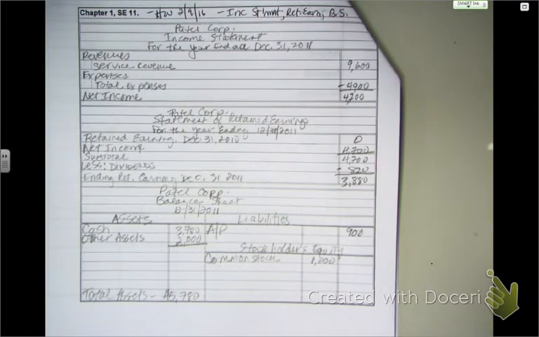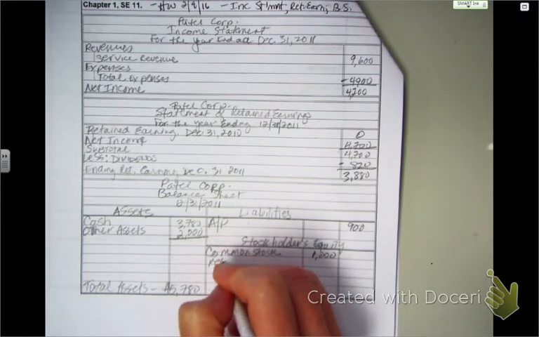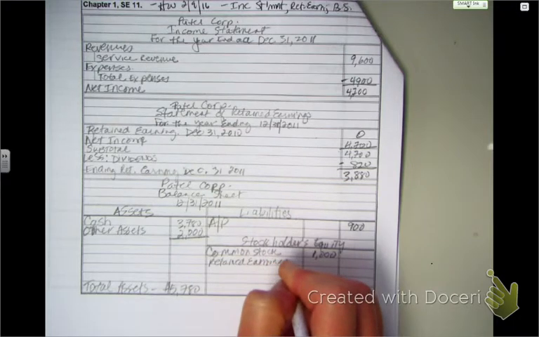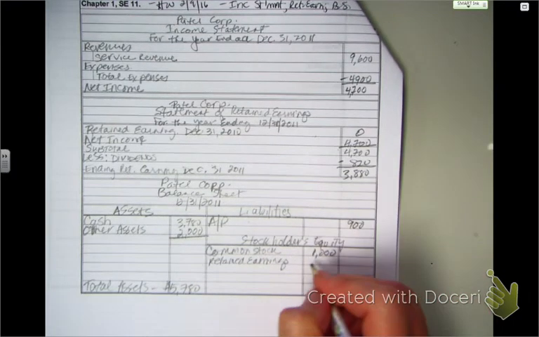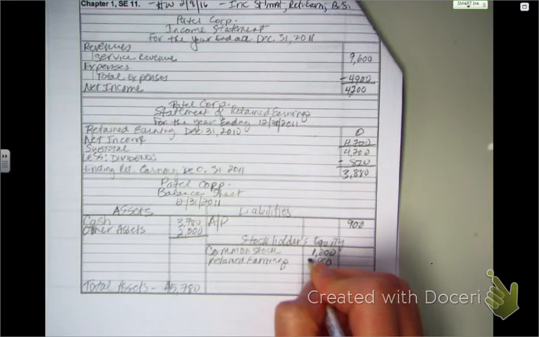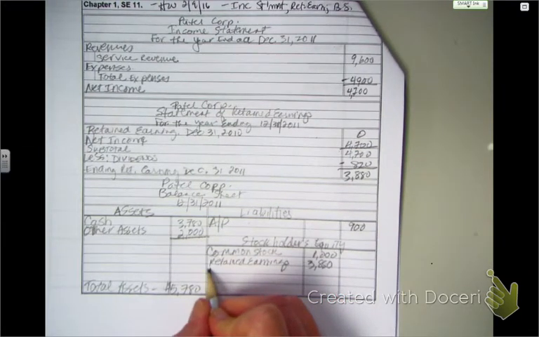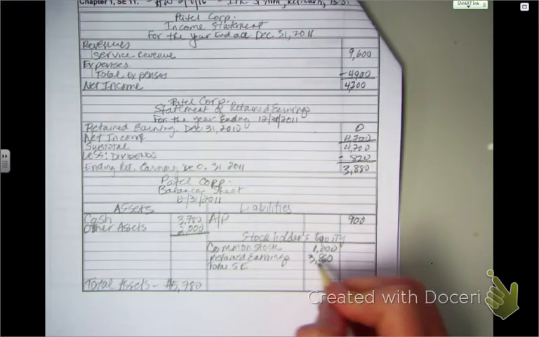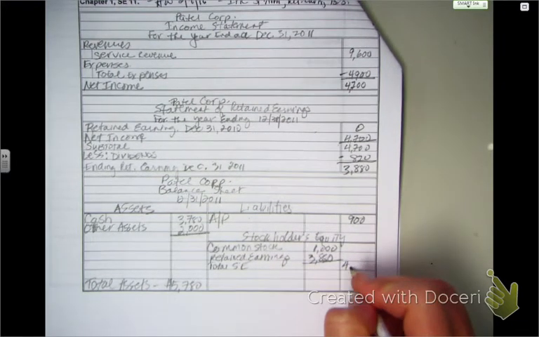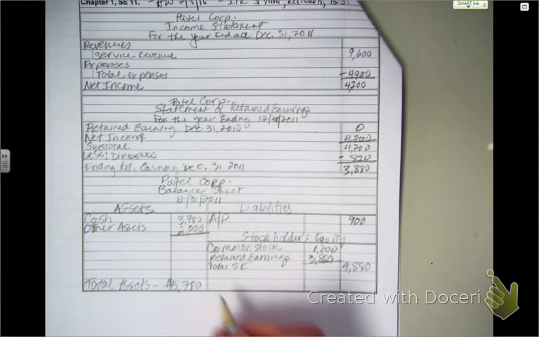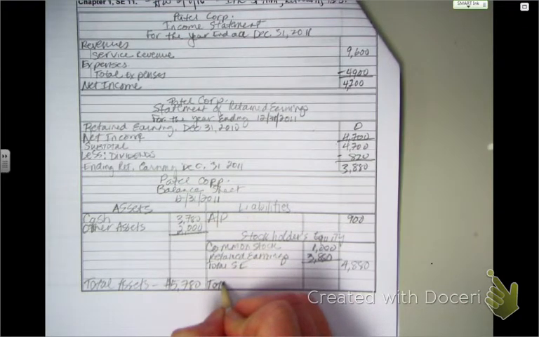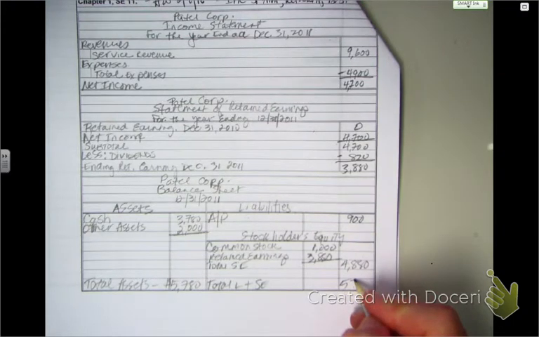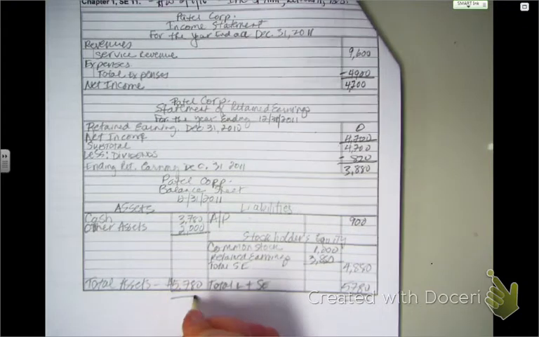And then retained earnings of 3,880. Okay, and then we have our total stockholders' equity. I'm going to abbreviate. Total stockholders' equity of 4,880. And then our total liabilities plus stockholders' equity equals 5,780. So they both balance.